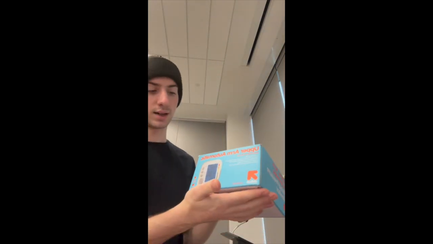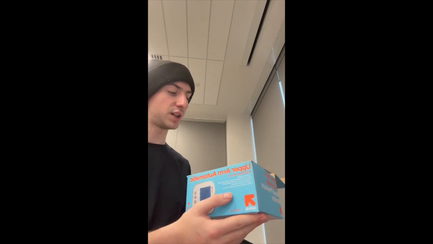Okay, so here we have just a regular blood pressure machine. So the average blood pressure is about 120 over 80 or 90 over 60 millimeters of mercury, which is mmHg. And that's just, it's like centimeters. It's just a way to measure it. That's the measurement for that. So again, it's 90/60 or 120/80. That's the average.